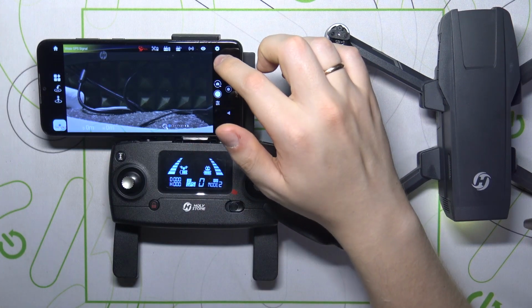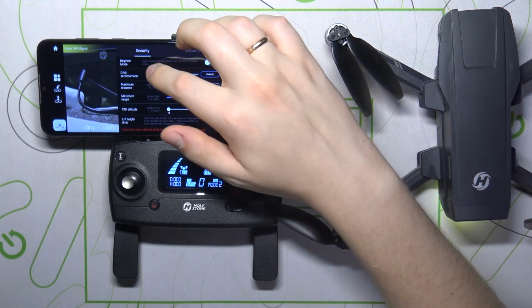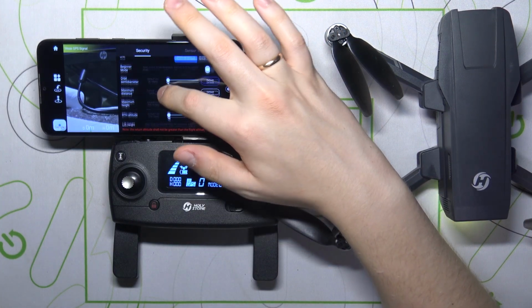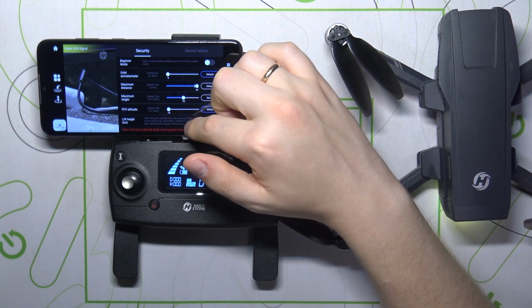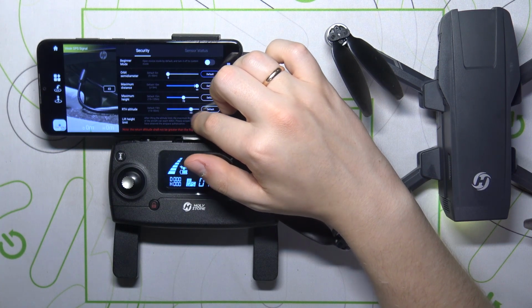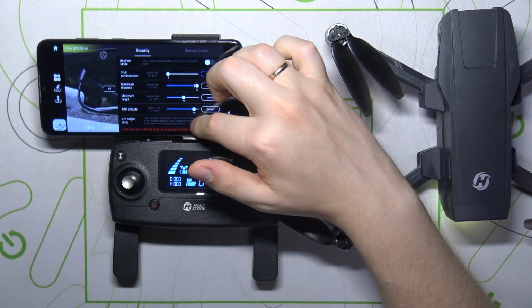Next, open settings by pressing this cog icon, select the security category, then scroll down, and here is the RTH altitude toggle, which you can set anywhere between 15 and 50 meters.